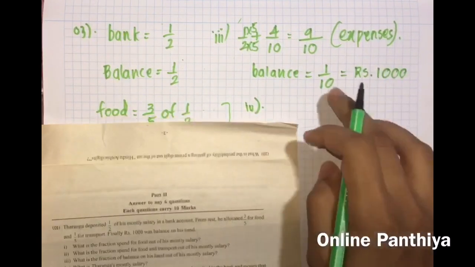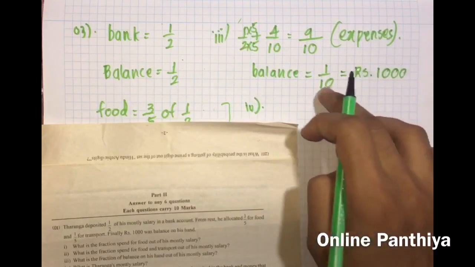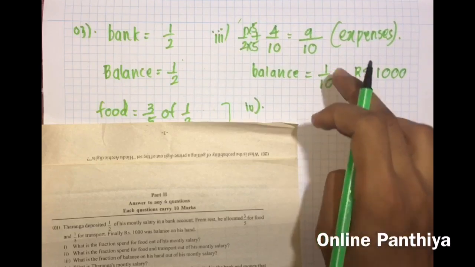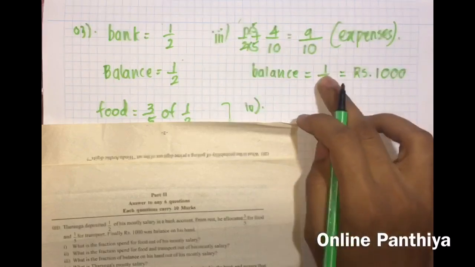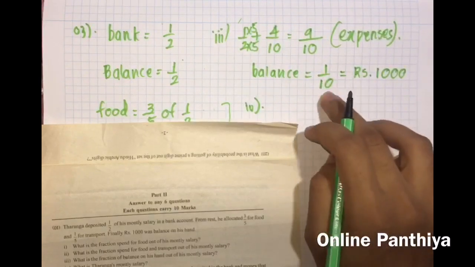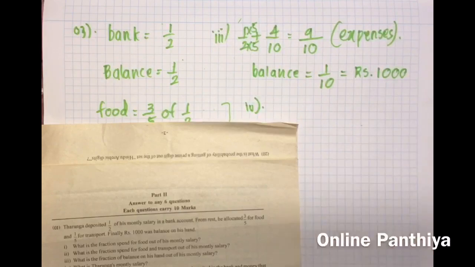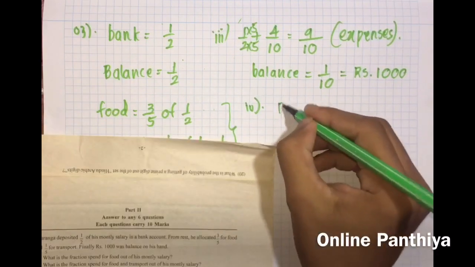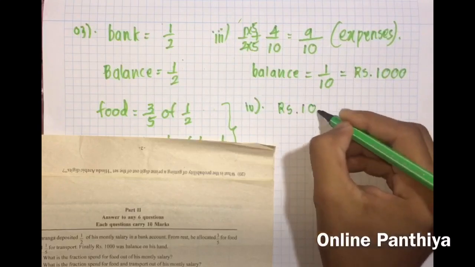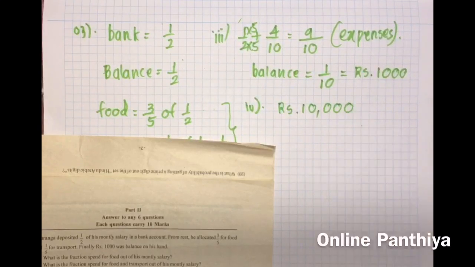That means if you take a salary and divide it into 10 equal parts, one part is equal to 1,000. So how do you find the total salary? Since you know the value of one part, in order to find the total you have to multiply this 1,000 by how much? By 10. So how much is it? It is equal to 10,000. So her total salary is equal to 10,000. You have to just multiply this by 10.